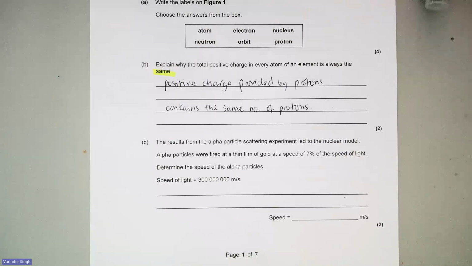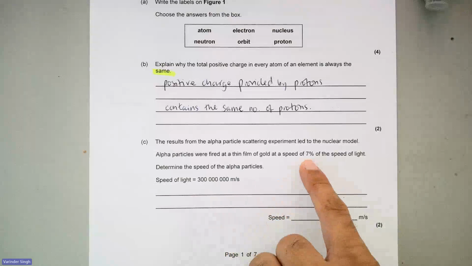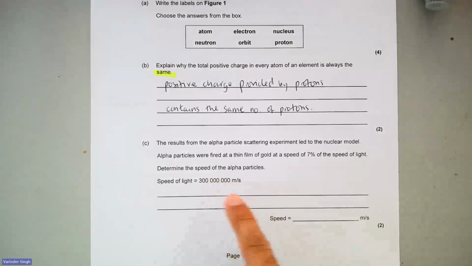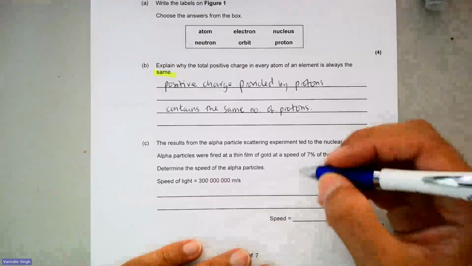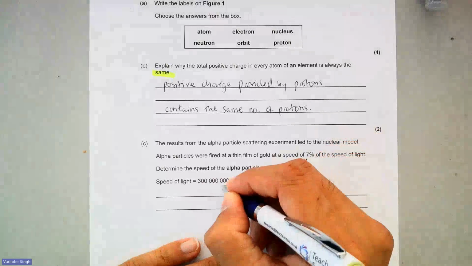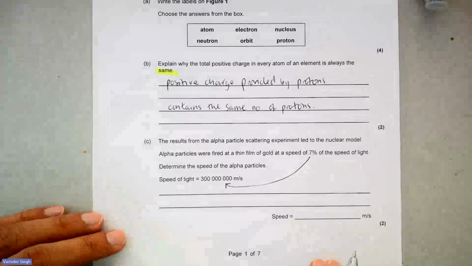Now, the question is focused solely on the maths. We've got the speed of light here. We're told that the alpha particles were fired at 7% of the speed of light, so we need to find out what that speed was. Essentially, we need to apply the 7% to the speed of light.